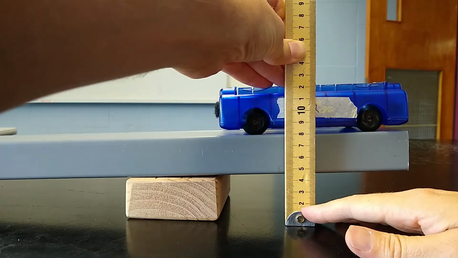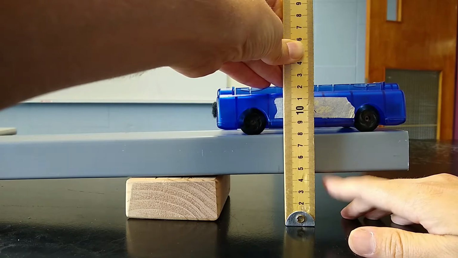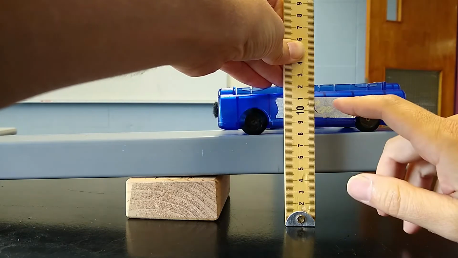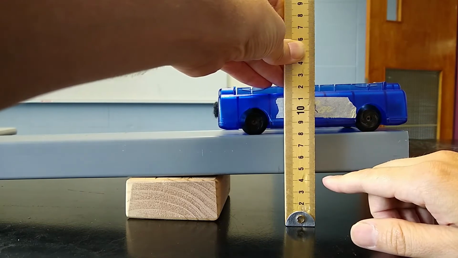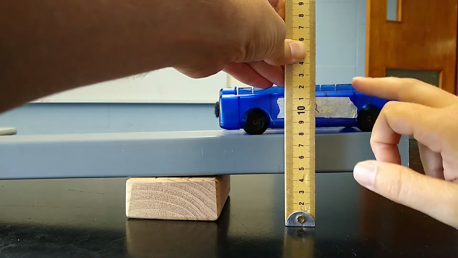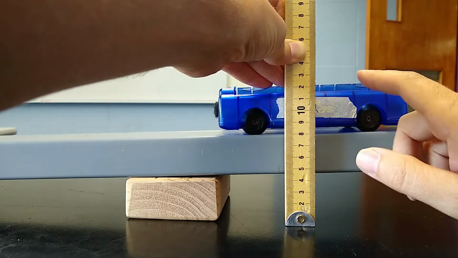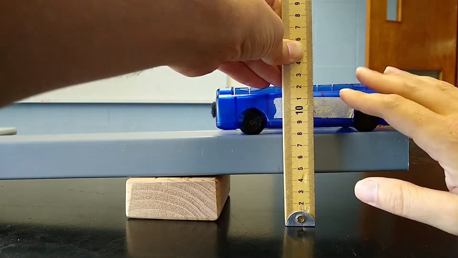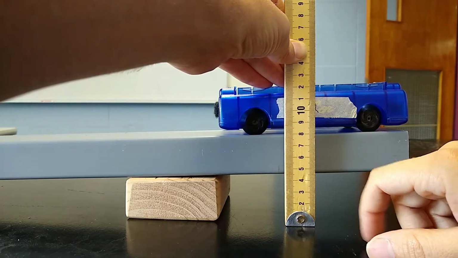And this is from the surface of the table just up to the bottom of the track right here. That's the height change through which the car is going to be moving, and that will give us the gravitational potential energy converted to the kinetic energy of this car. That's of course dealing with conservation of energy, and that's how we can figure out the speed that this car is going to be moving when it hits the red car.